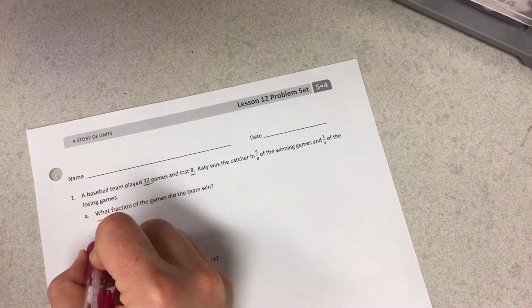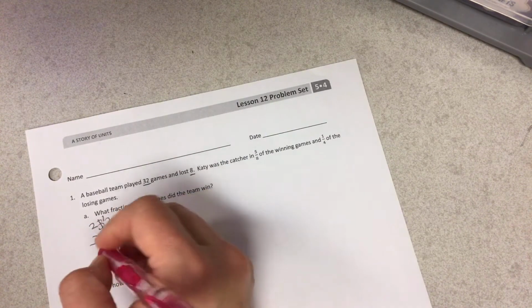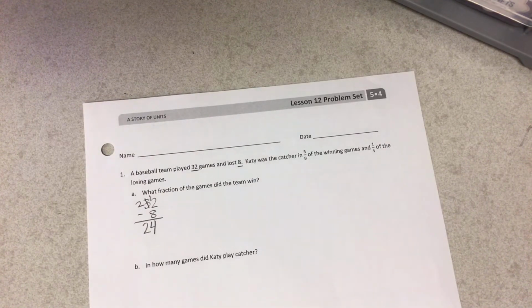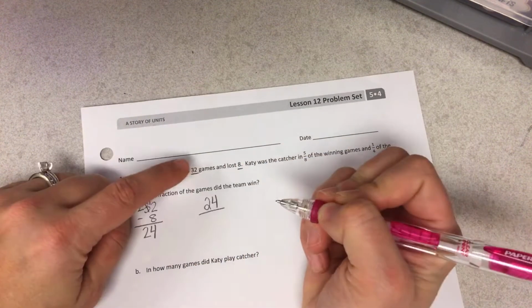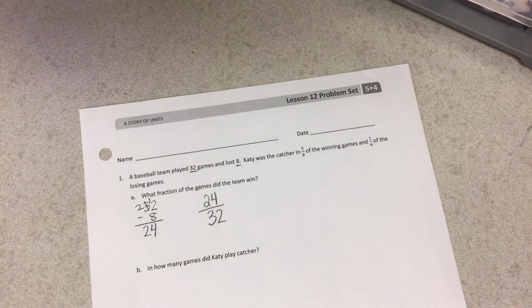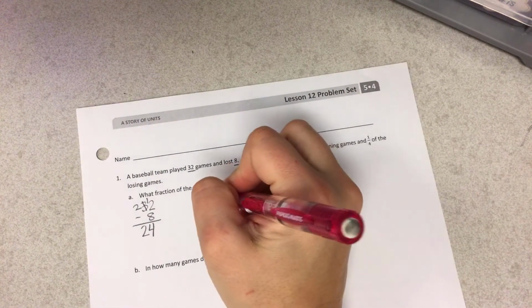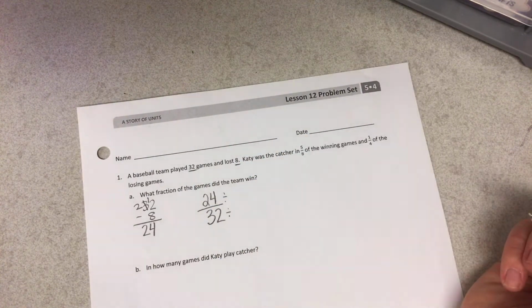Well, if I do 32 minus 8, they had to have won 24 games. So they won 24 games out of how many games altogether, which would be 32. Of course, I want to make sure that I simplify it. What could I divide 24 by that I could also divide 32 by?